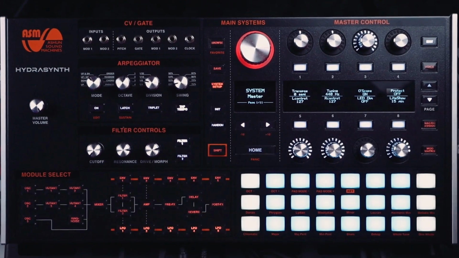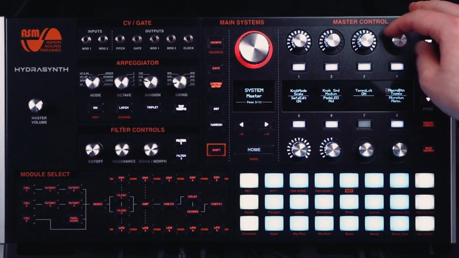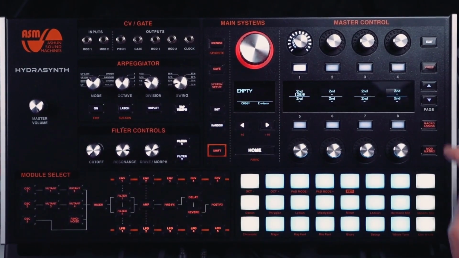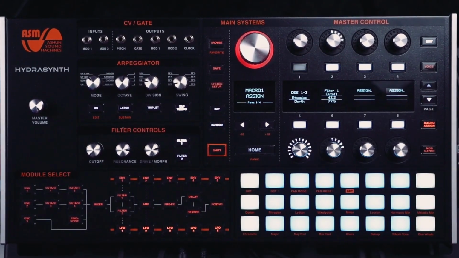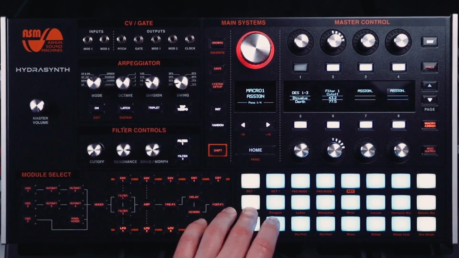So now we're going to explore the different button settings. If we go back to system setup, I usually have mine set to reset, but I'm going to put this on toggle and take a look at that one. And then I've just brought it over to an empty patch here. If we go to macro assign, you'll see that I've got this one set so that it opens up the cutoff.